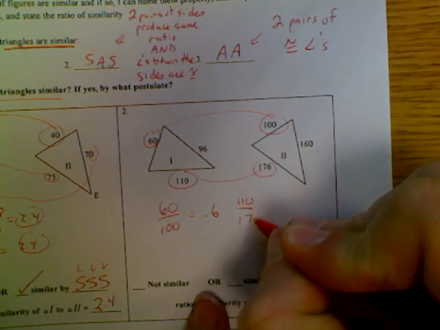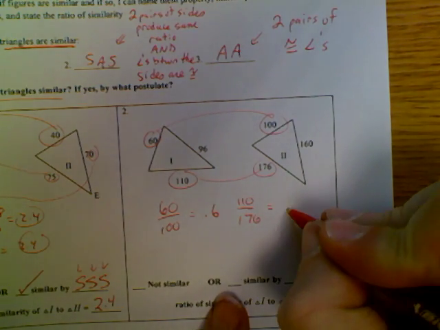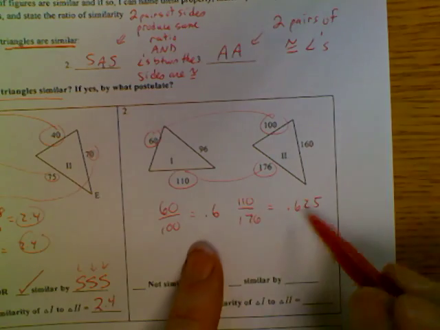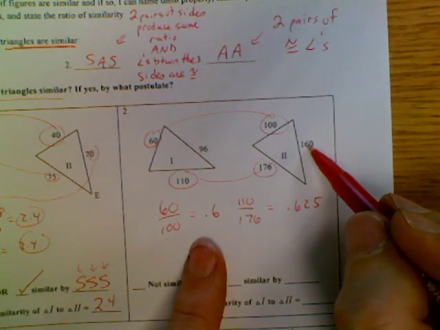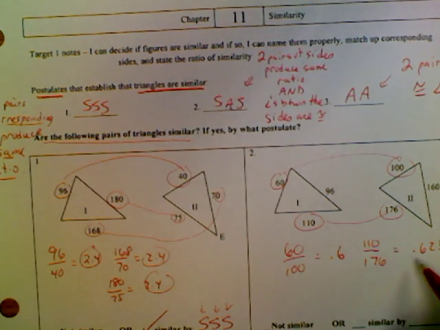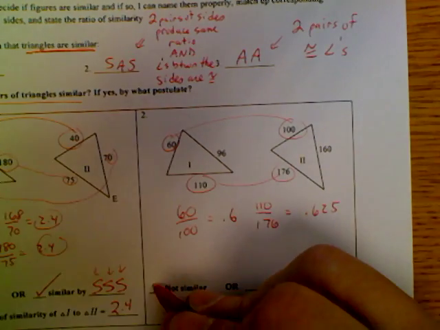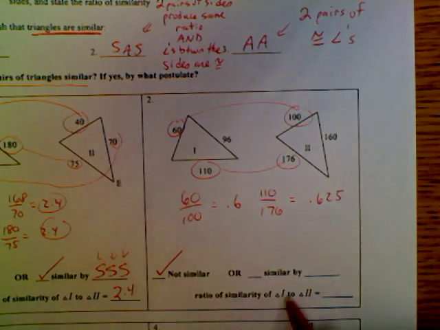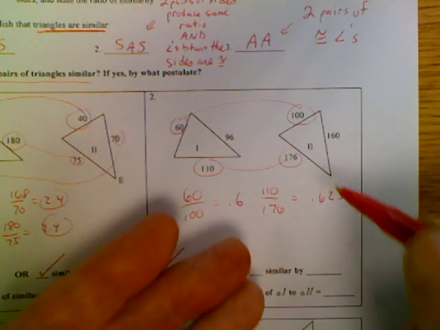110 divided by 176. That is not 0.6, it's 0.625. Those ratios are not equal. I'm not even going to waste my time with the third one because I need all three of them to be equal. Since I already have two that are not, I'm just going to check not similar. This question doesn't even apply. There is no ratio of similarity if the triangles aren't similar. Let's move on to number 3.